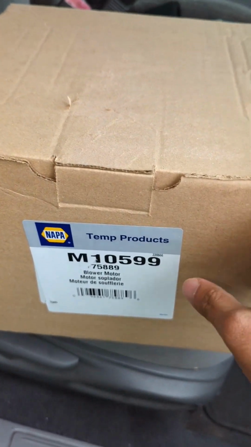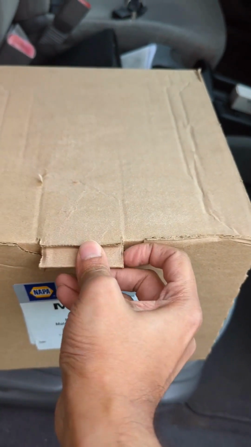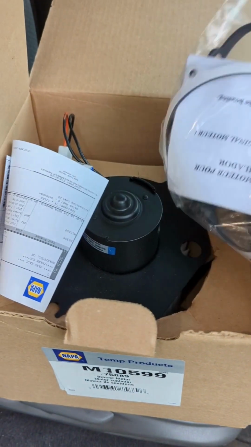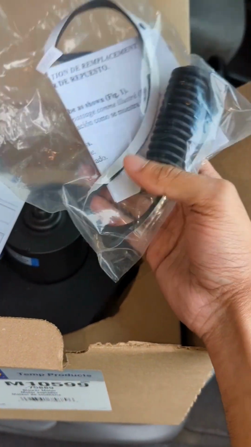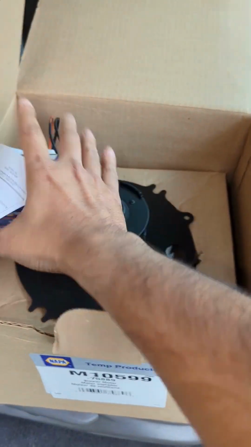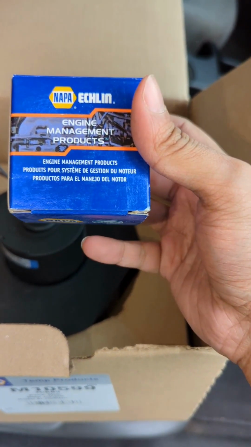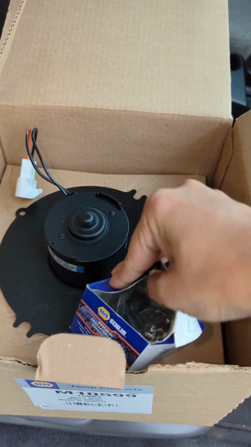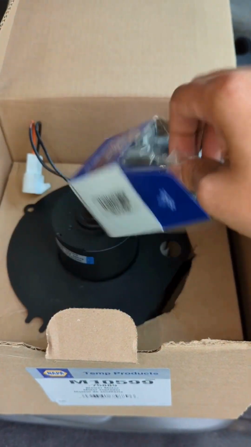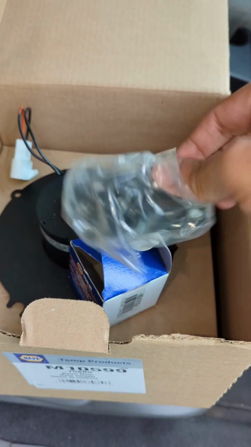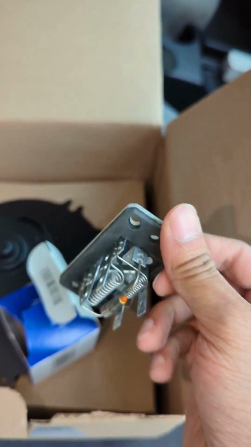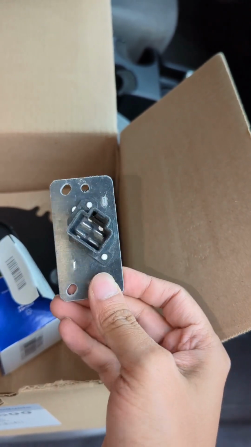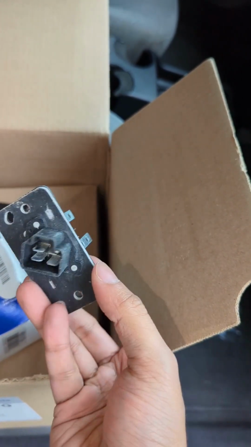Alright, so this right here is the blower motor. I even got a resistor for the car just in case the resistor doesn't work. Yeah, this is the resistor, I believe. Yeah, this right here is the new resistor. I'll see if I need this. If it doesn't work on a specific speed after fixing the motor, I think this will be the next step.